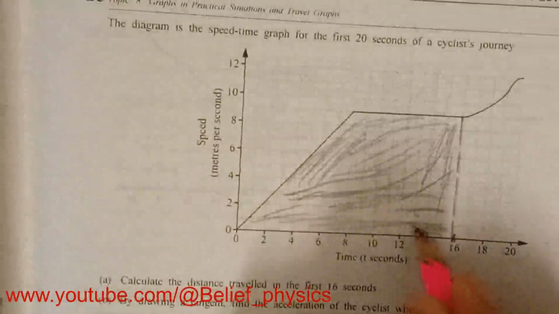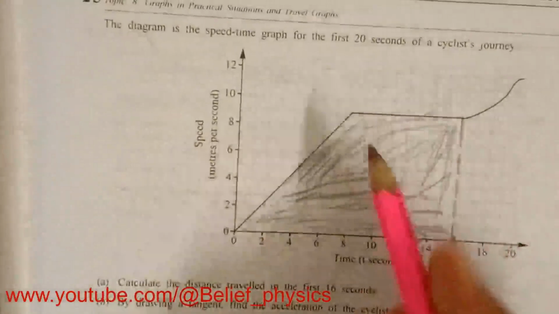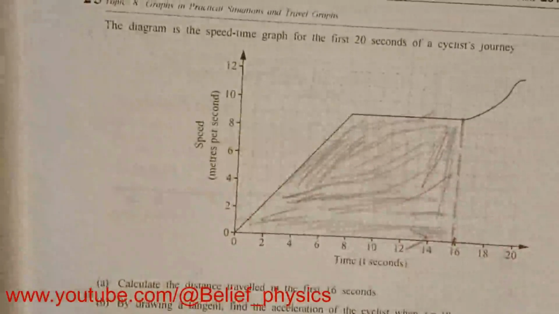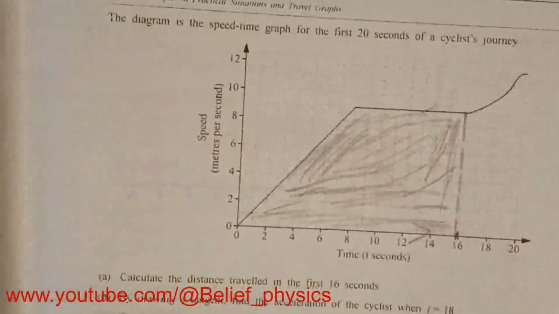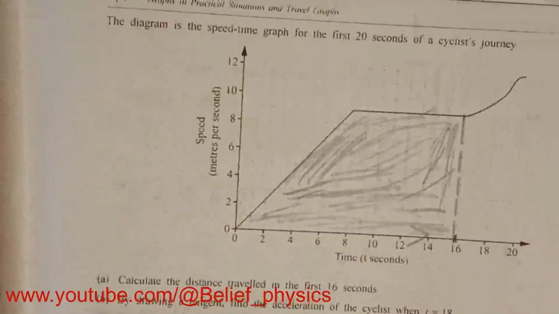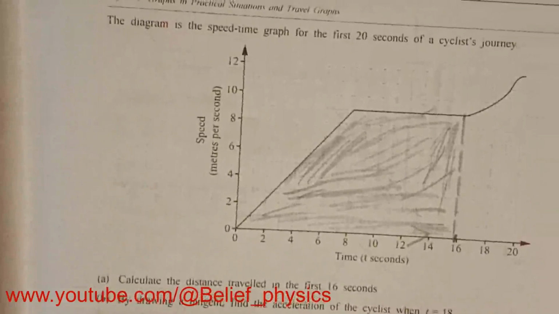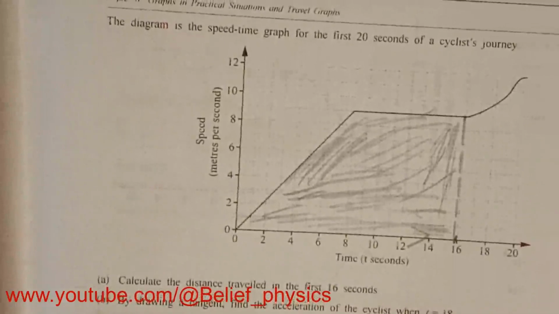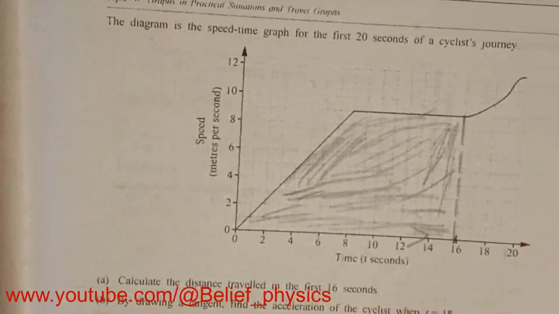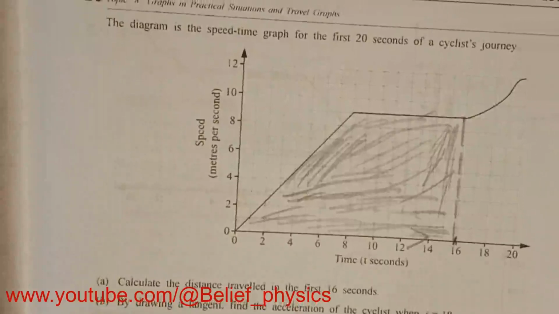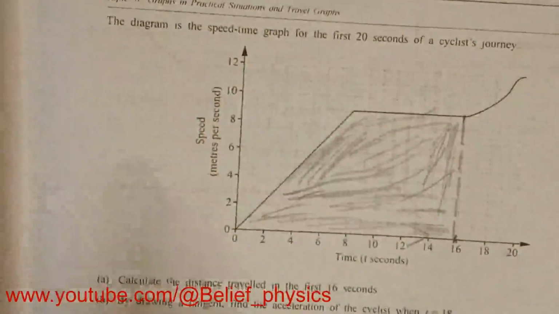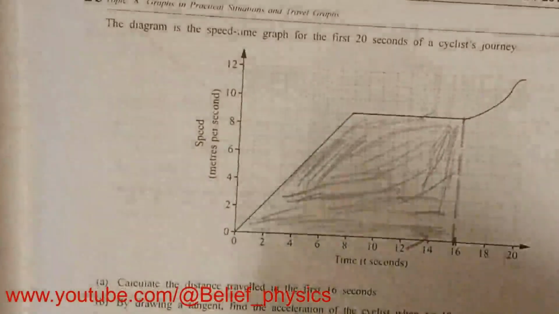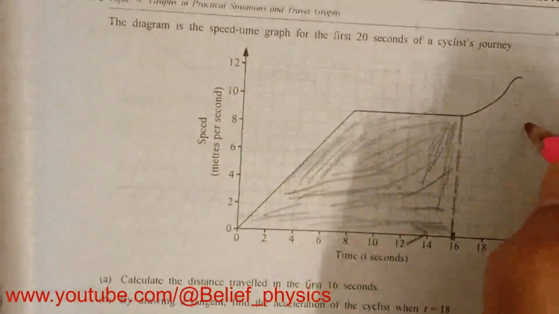These two are parallel sides and these two sides are non-parallel. So the area under the graph will be equal to the distance, and that will be equal to the area of the trapezium, which I shade here for you.